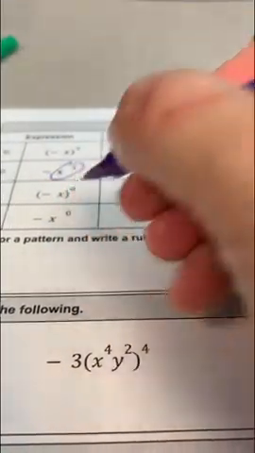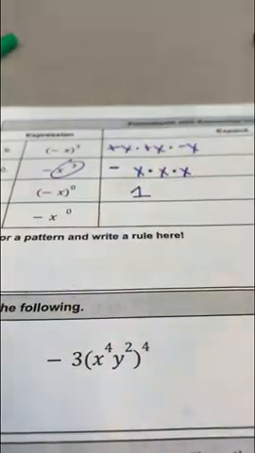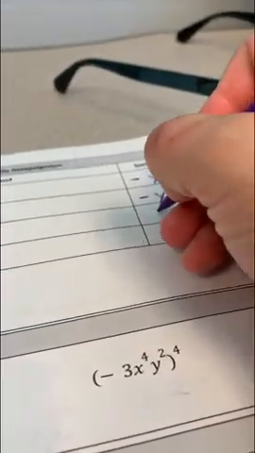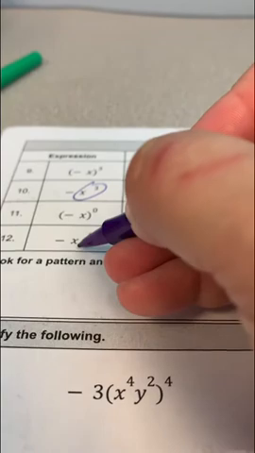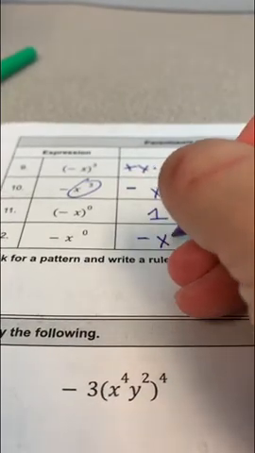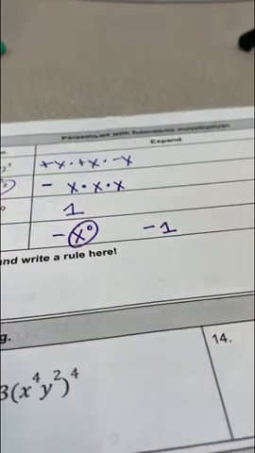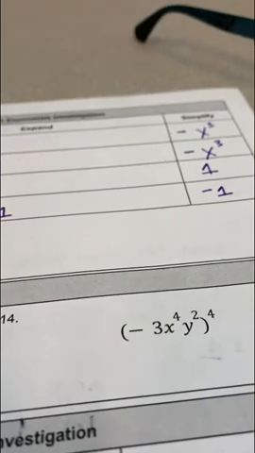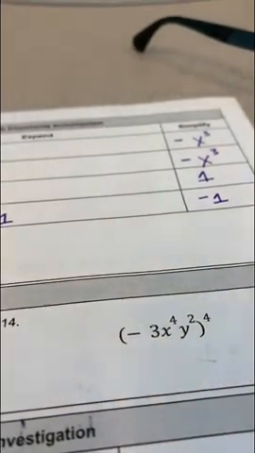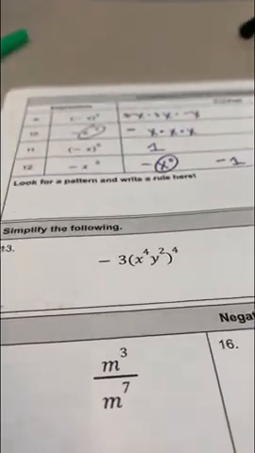Okay, negative x to the 0. Well, that means all of this gets a 0 power, so that is automatically just the number 1. So all of it gets a 0 power. Whereas this one, you have negative x to the 0. Just this part has the 0 power. The negative is not included on that. So this means a negative 1. Okay, these are not things you have to memorize, but just knowing how they work and working through those is great.